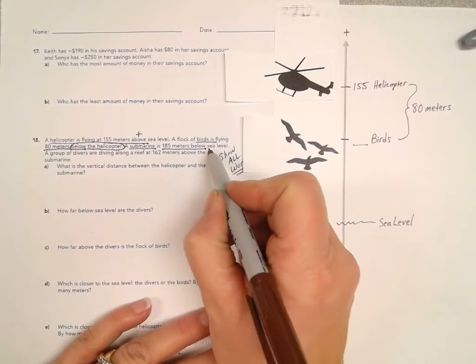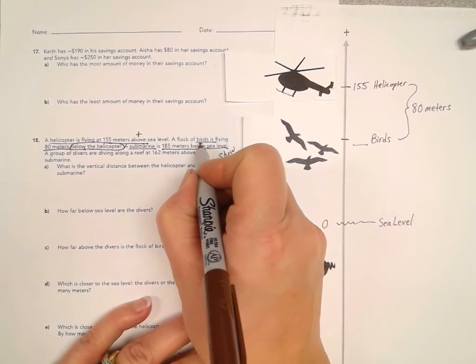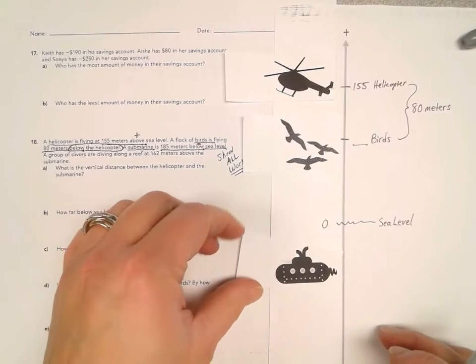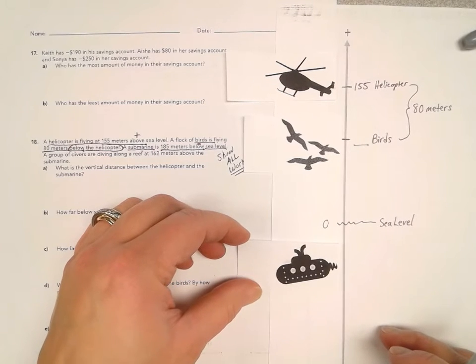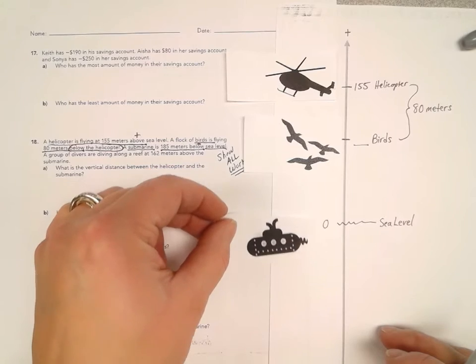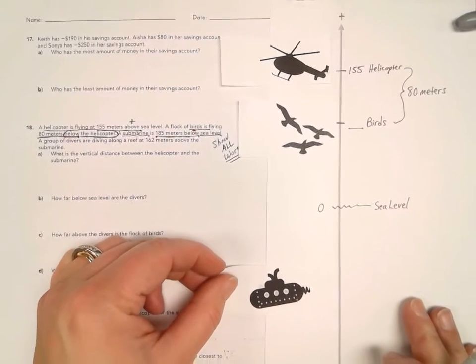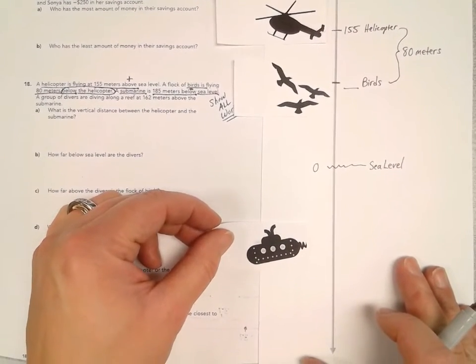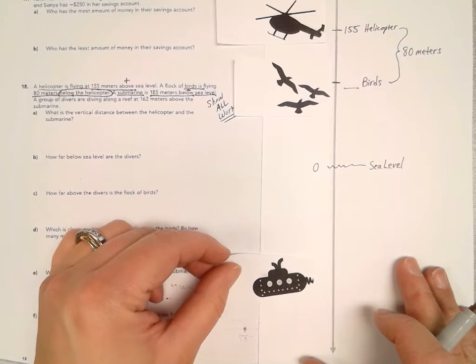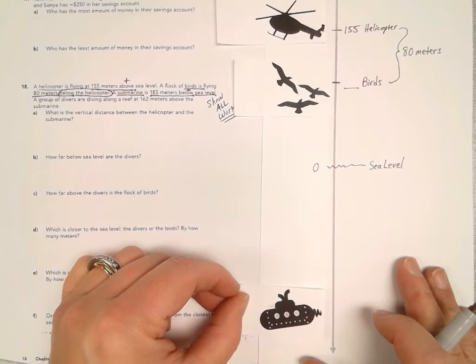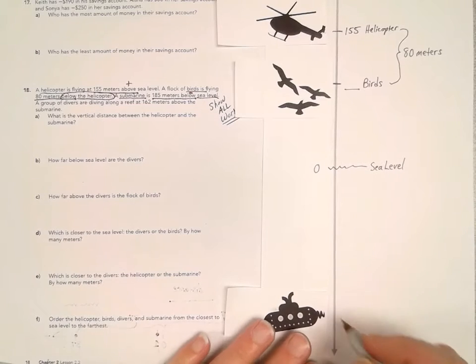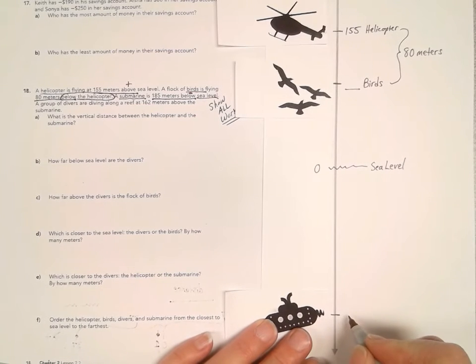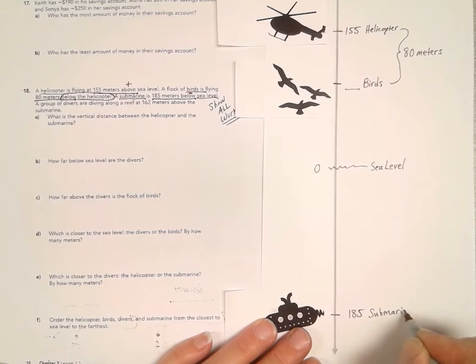It does say below sea level. That really means it's a negative. I hope that I see a submarine in the water, not necessarily flying above my head. That'd be scary. So I know I need to move below 0. I'm heading towards the negatives. So if we tried to move this a little bit here, how far down would I go? Well, it says it's negative 185. That's quite a ways. So I'm going to move quite a ways down this number line, and I'm going to give it a little mark. I'm going to write 185, and I'm going to write it's a submarine in case my pictures get moved around.